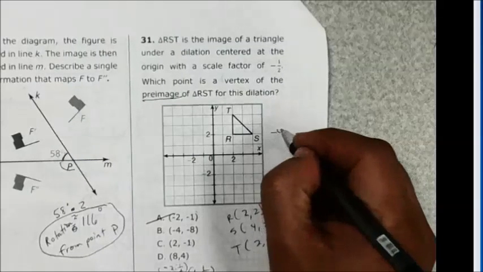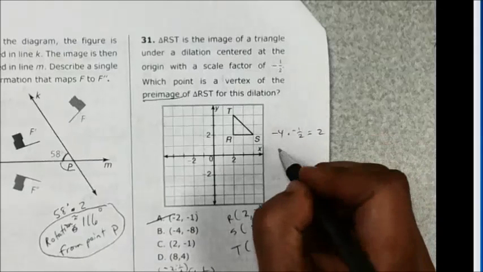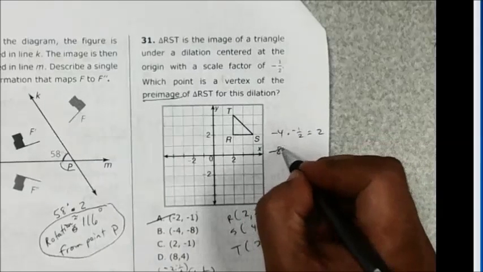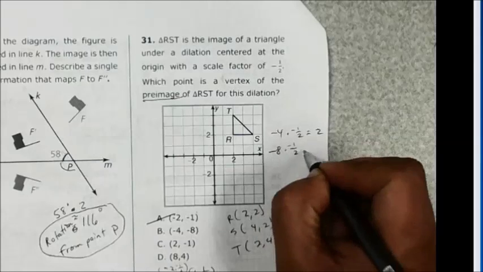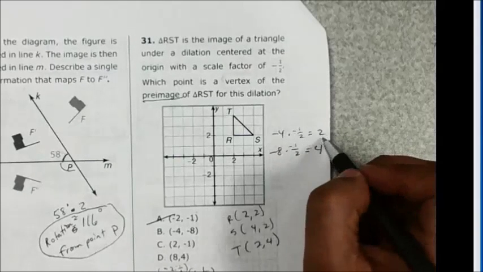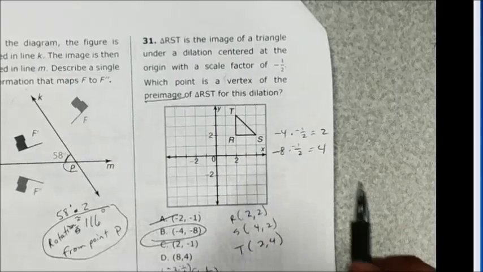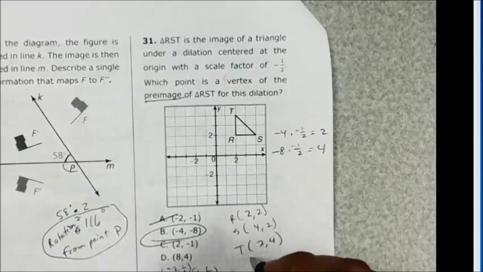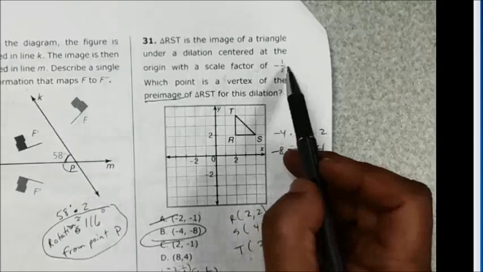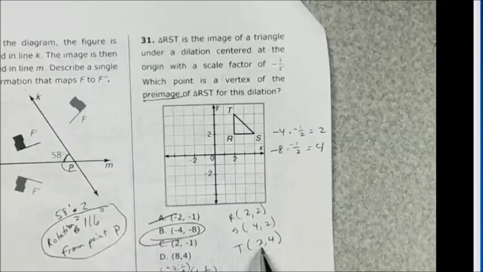If I take the -4 times a -1/2, that gives me a +2. And then if I take the -8 times a -1/2, that gives me a +4. And I do have 2, 4 here, so looks like B is what gives me point T. All right, if I take the scale factor and I multiply the coordinates by a -1/2, I get 2, 4.